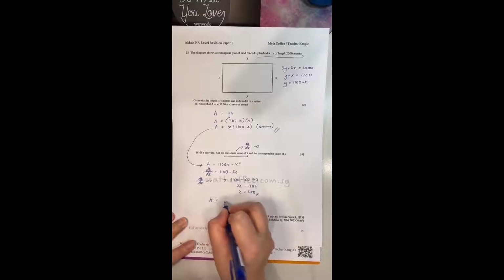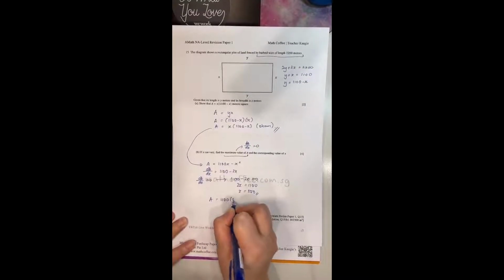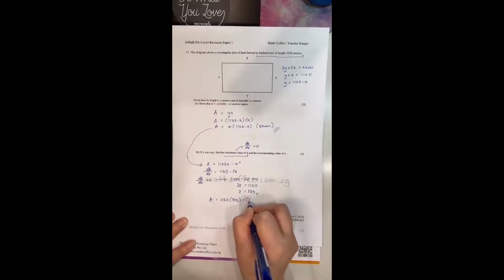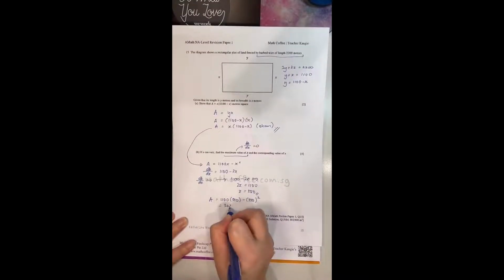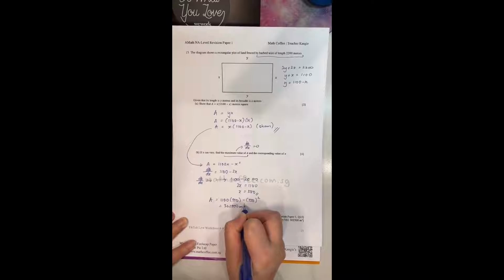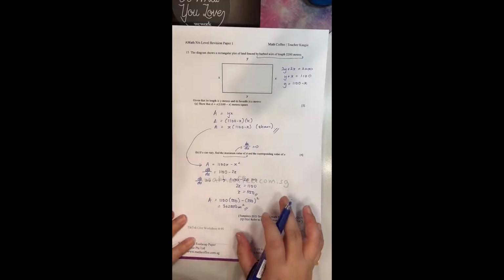So my A is equals to 1100 times 550 minus 550 squared. And I will get 302,500 meters squared. So we have to confirm and make sure that it is a maximum.